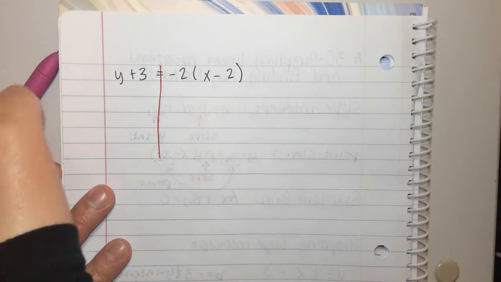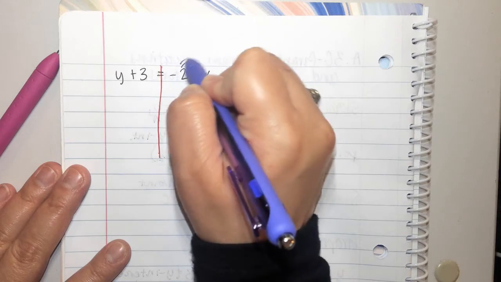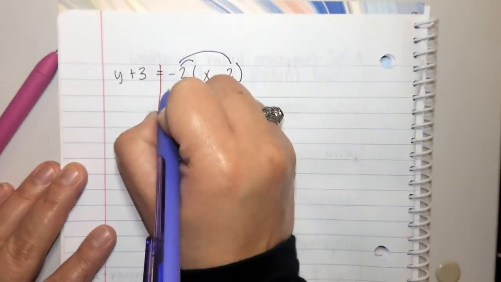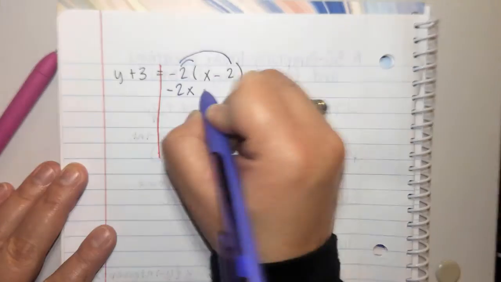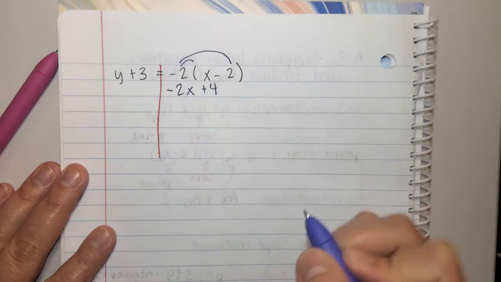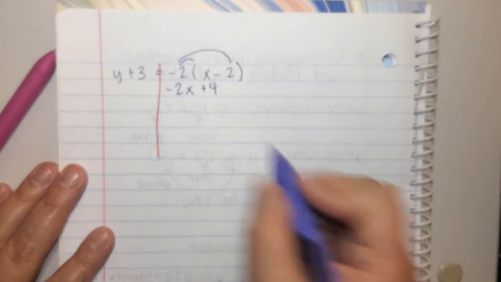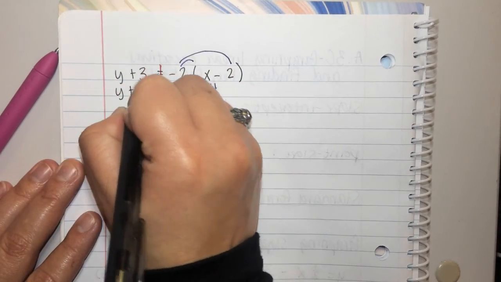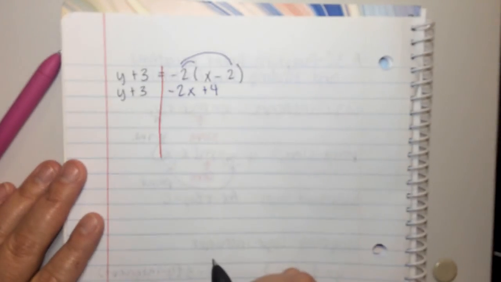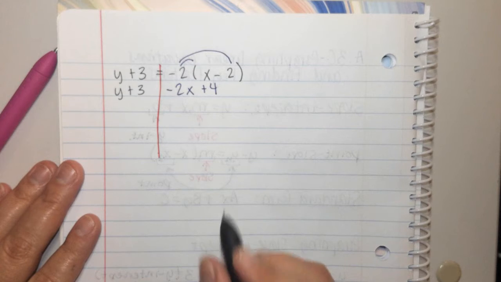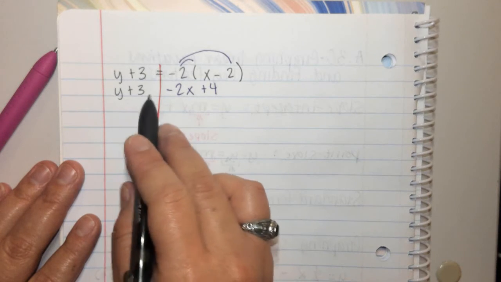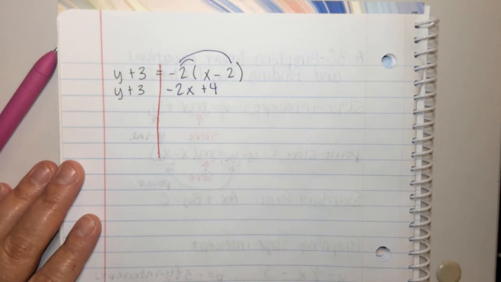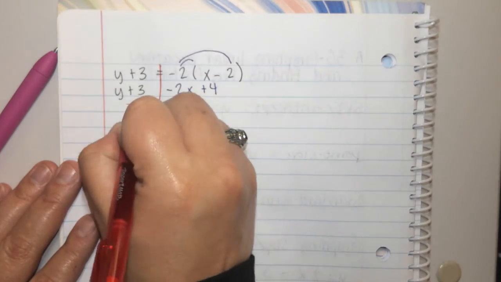Okay, the first thing we want to do is to distribute this -2 into here. So it's going to be -2x plus 4. On this side, I'm just going to drop that down. And then one more step here. To get y by itself, I got to get rid of this plus 3. So we subtract 3, and we subtract 3 from the 4.